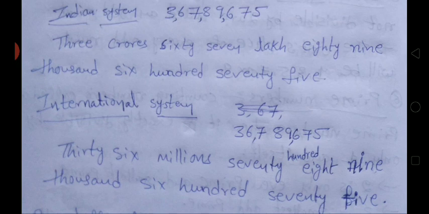Sorry, right to left. Okay. From right to left, we can put the commas for every 3 digits. So it should be read as 36 million 789,000. Here I wrote it as 70, it's wrong. 789,675. Okay.